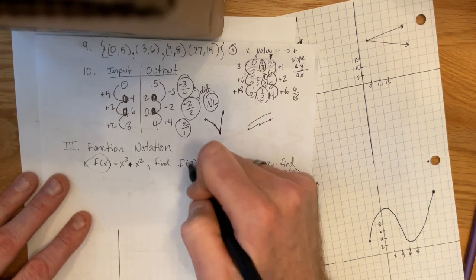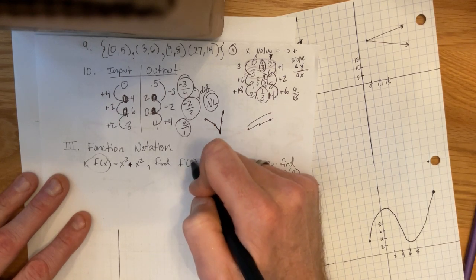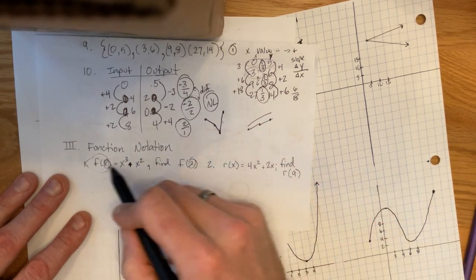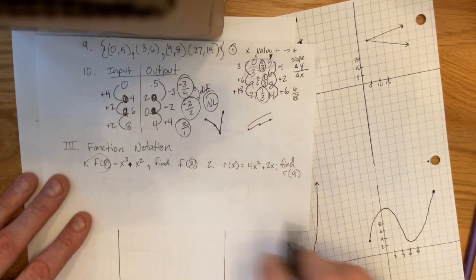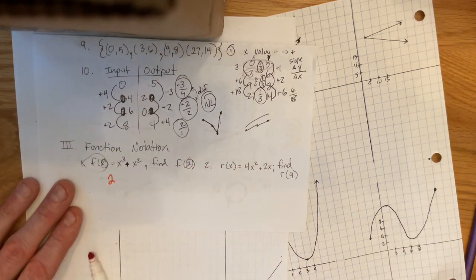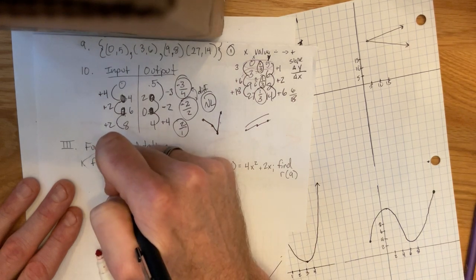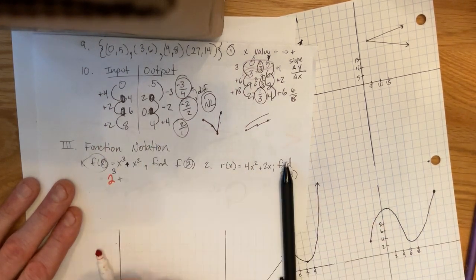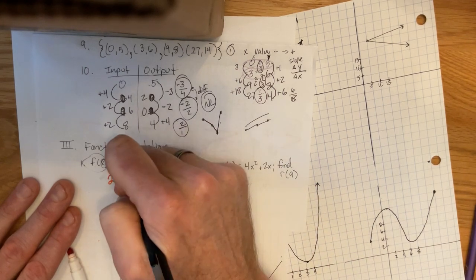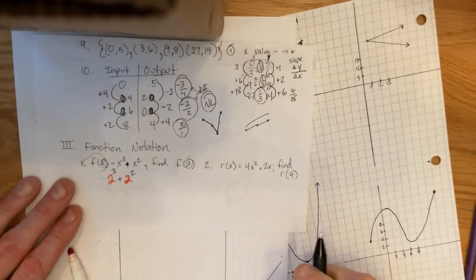When it says find f of 2, remember that 2 is where x was before, right? So what we're doing is we're subbing in 2 for x. So when I sub in that 2 for x, I end up getting 2 to the third power plus 2 to the second power, all right?